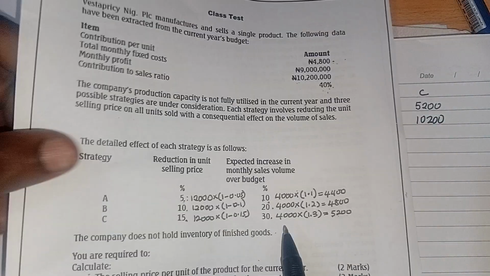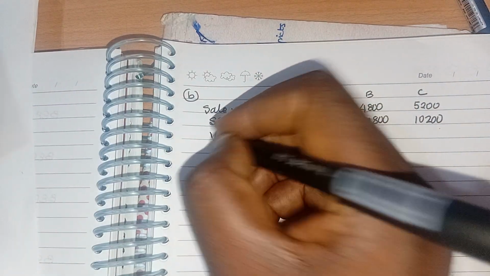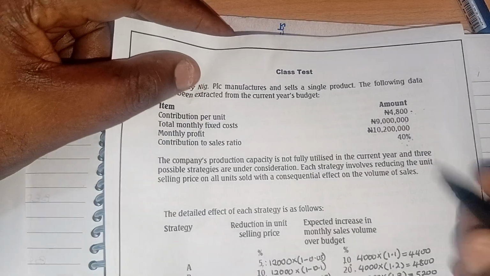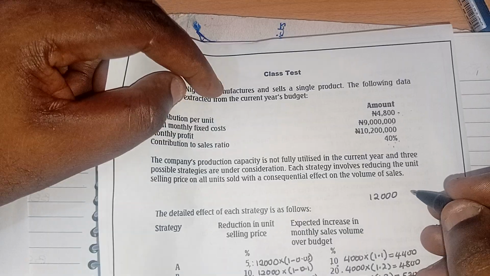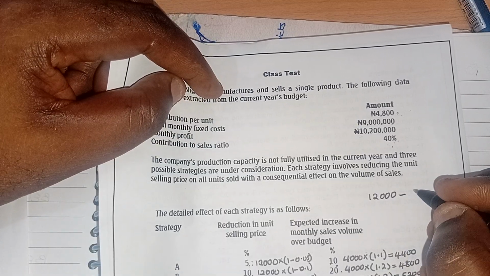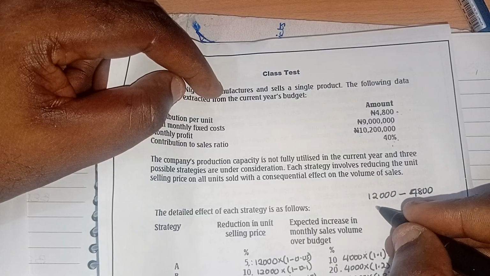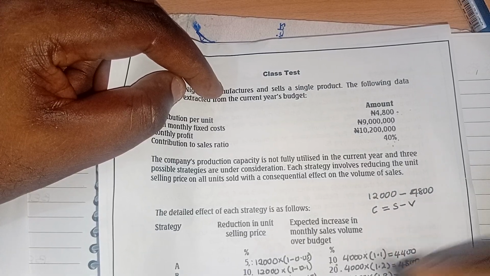So you can use your calculator to check. All right. Now our variable costs per unit. Don't forget our original selling price is 12,000 minus contribution 4,800. Don't forget that contribution is sales minus variable cost.